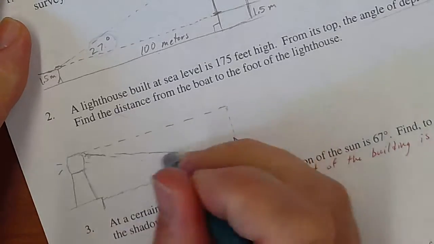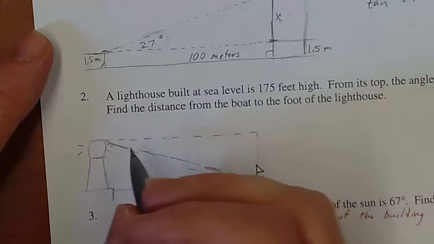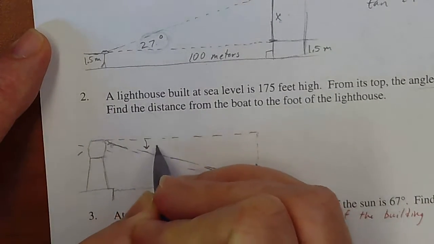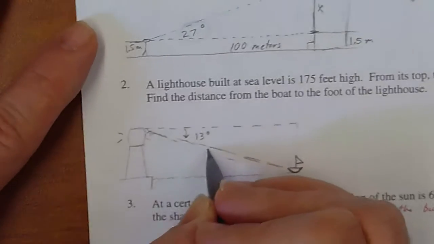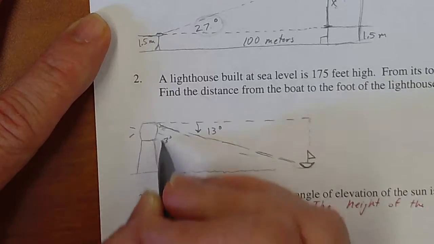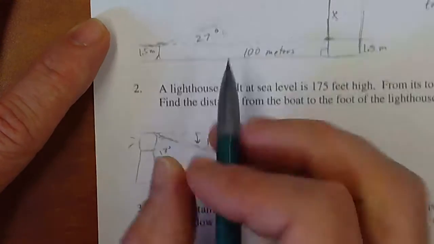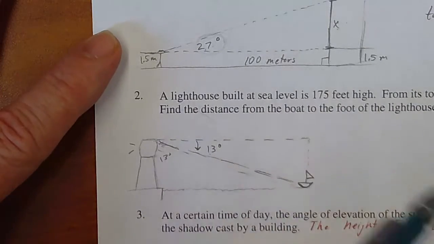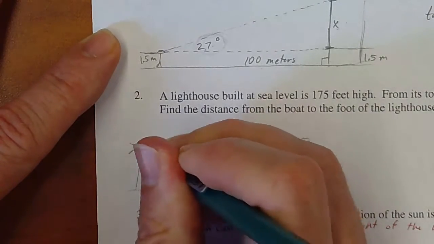There we go, it's a little better. So there's the sight line. The angle of depression has to be from here down. Students very often want to put 13 degrees here. There's no horizontal line here. There's a vertical line, but by definition, angle of elevation and depression start from a horizontal. Okay, don't mess that up.